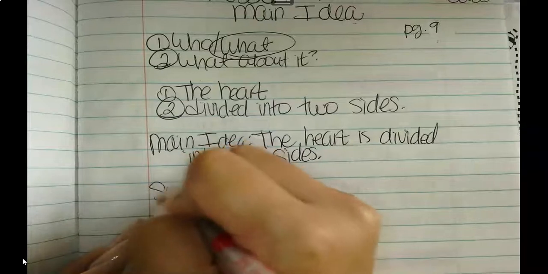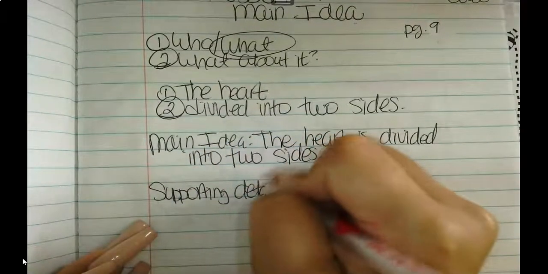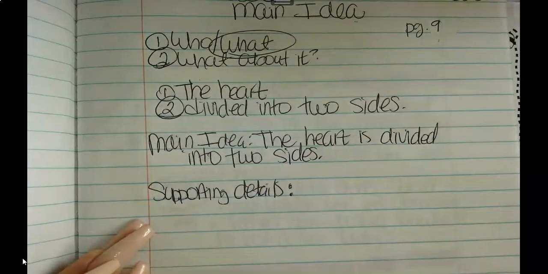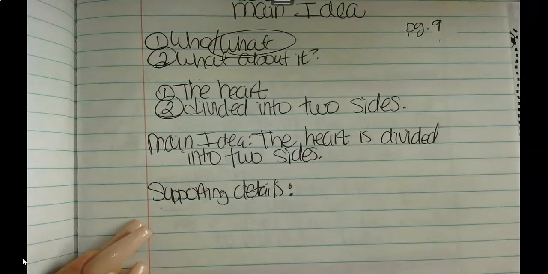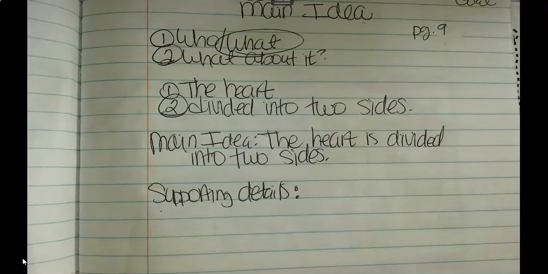So I'm going to put here supporting details. And what do supporting details do? They support your answer. They confirm your answer. And where do I get them from? Do I just make them up? No. Where do I get them from? The text. So let's go back as a good reader and get our supporting details.